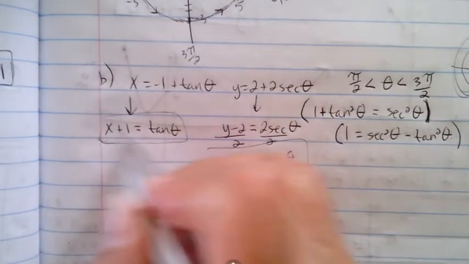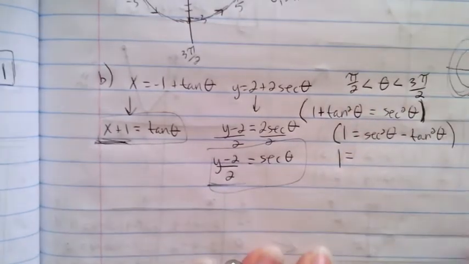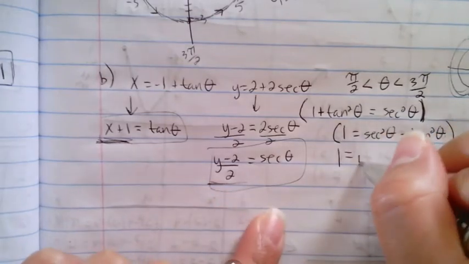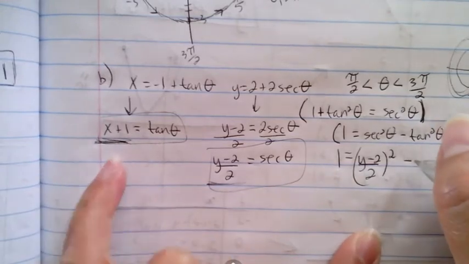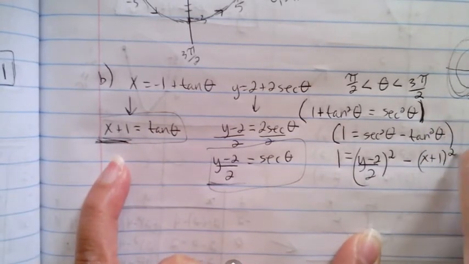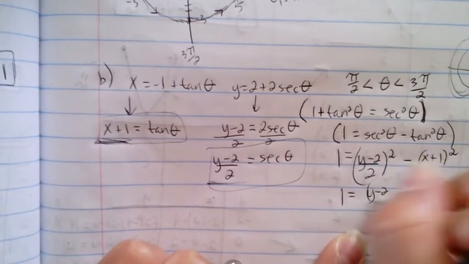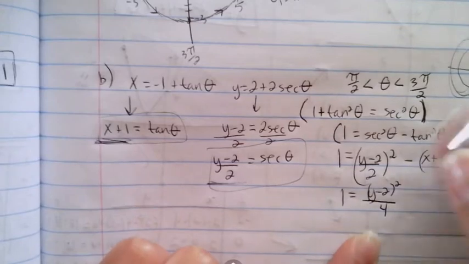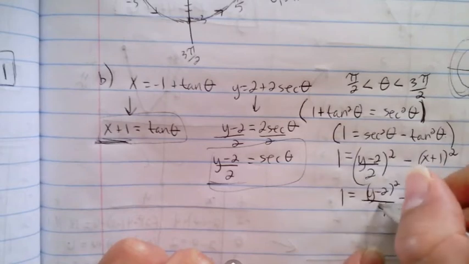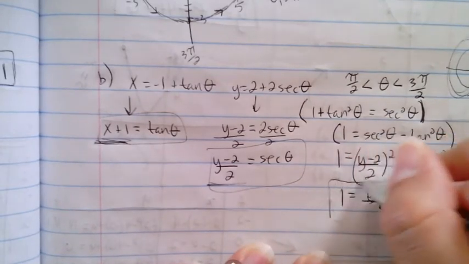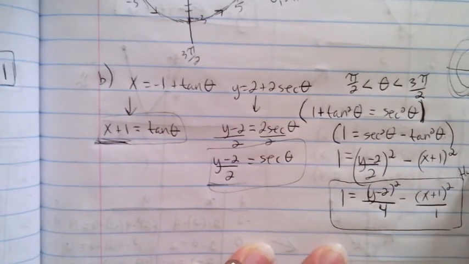Let's plug this and this into our equation. We have 1 equals, secant is all of this, so y minus 2 over 2 squared, because we have a square, minus x plus 1 squared. I'm going to square the top and the bottom, so I get 1 is equal to y minus 2 squared over 4, and I'm going to put the other one over 1, just so I get that format of the hyperbola, which it turns out this is going to be. So this one is a hyperbola.